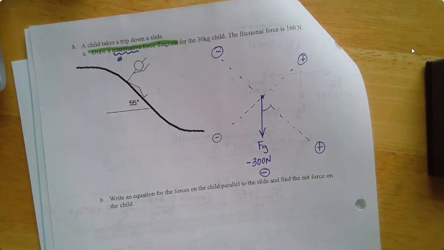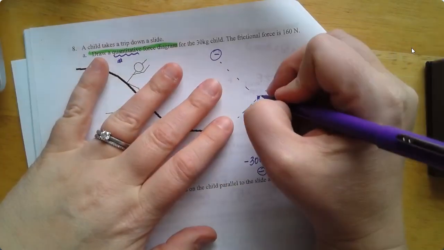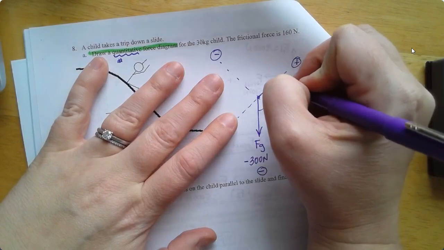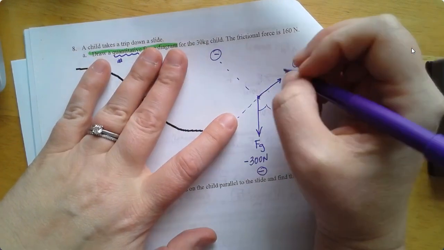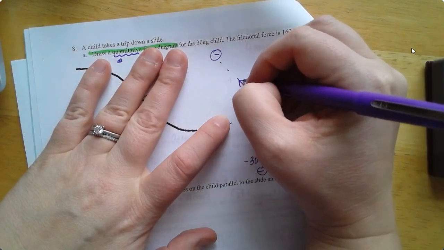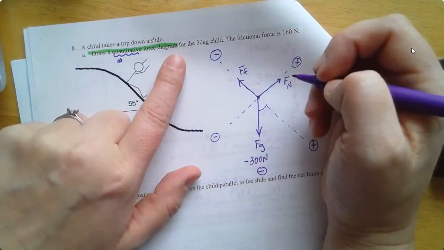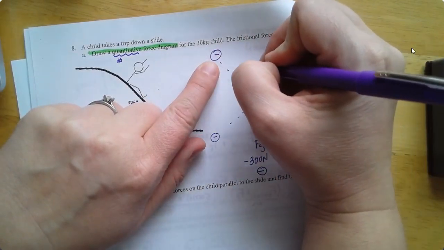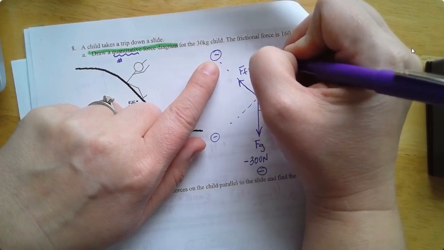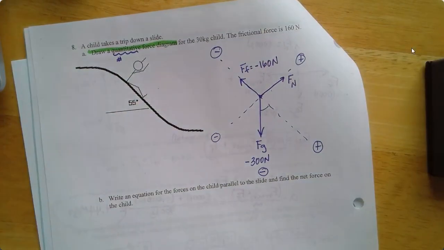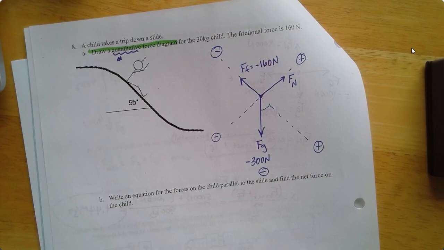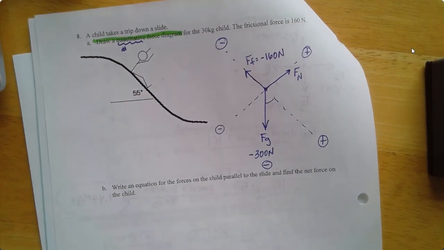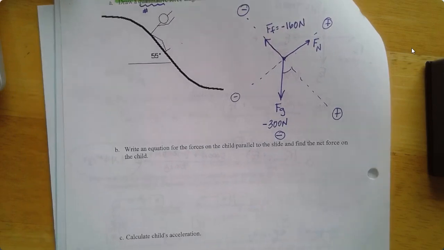So the other forces I need to be aware of, I know that I'm going to have normal force. That's going to be perpendicular to my hill. I'm also going to have friction backwards, and I'm told that that value is 160 newtons, but because I decided that's the negative direction, I'm going to make it minus 160 newtons. Okay, so I'm going to wait to put other things in there until I see what happens with the rest of the problem, even though this is quantitative, so we'll come back and do those.